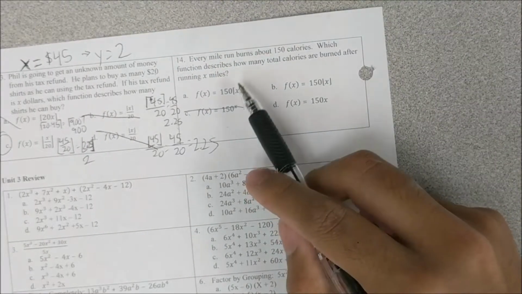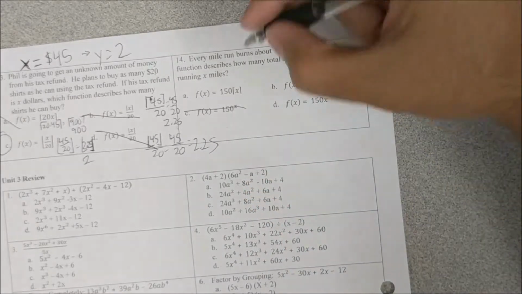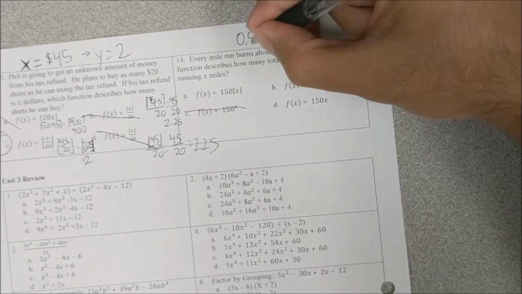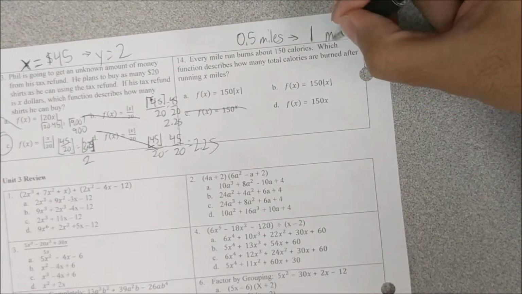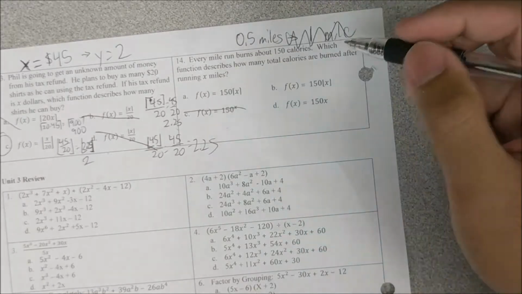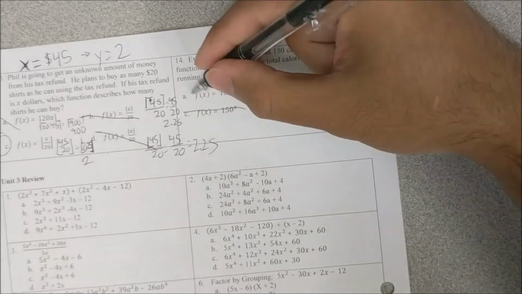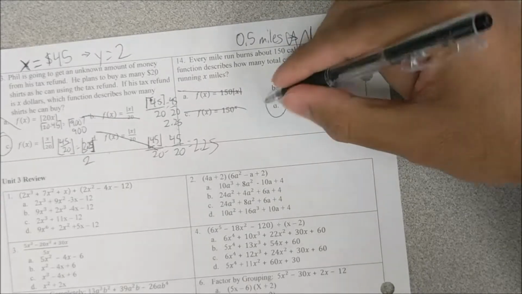Okay, so how come it's not ceiling or floor? Okay, there's no reason to round. If you run 0.5 miles, your body doesn't think you round up and ran 1 mile and burn off more calories. They actually use the decimal. So since decimals are allowed for this problem, it doesn't make any sense to use ceiling or floor. So this was a linear situation.